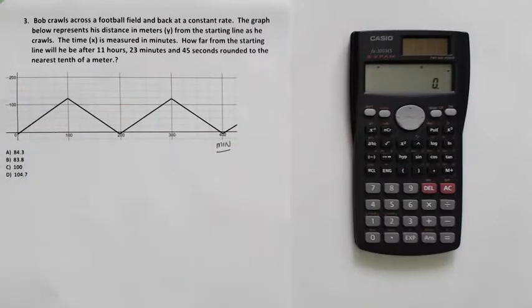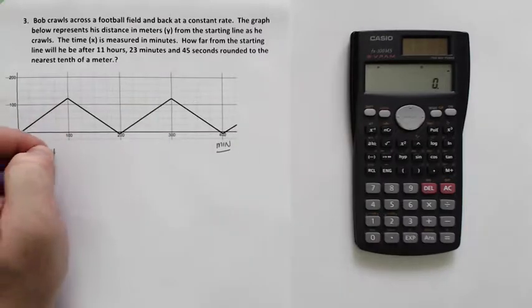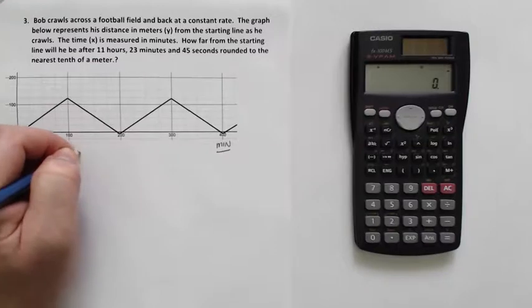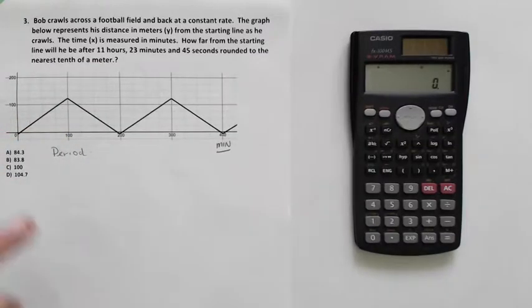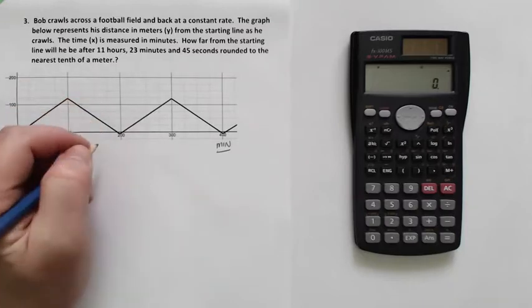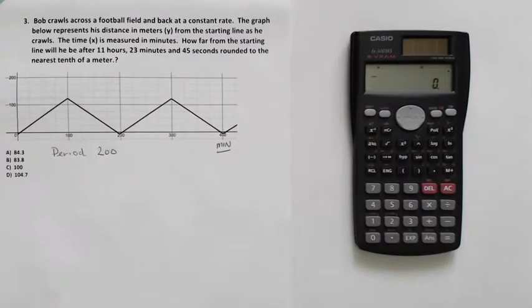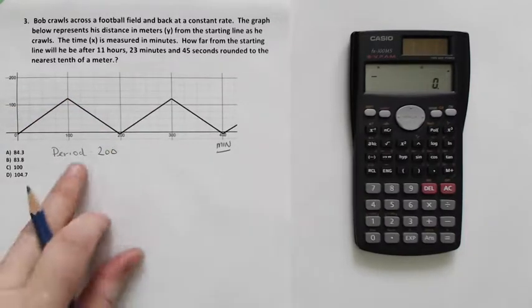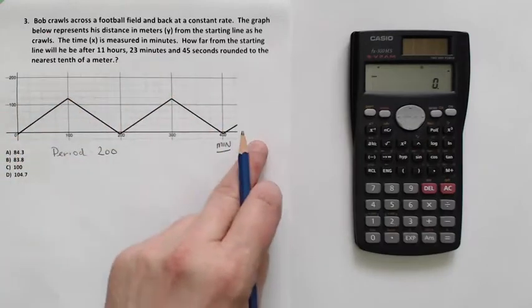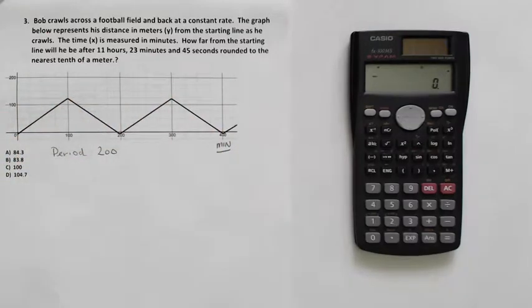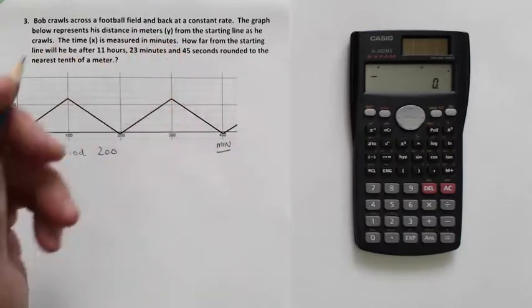So the repeating process makes this a periodic function, and because it's a periodic function, the first thing we need is the period. So how often will it repeat, or at what length of x does it repeat? And the answer for that, really simply, is 200. So we know what our period is. The next thing we know is how long is he going to repeat that pattern or that period? And that comes from our time that's been given.